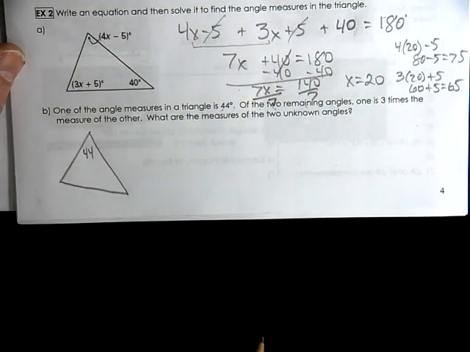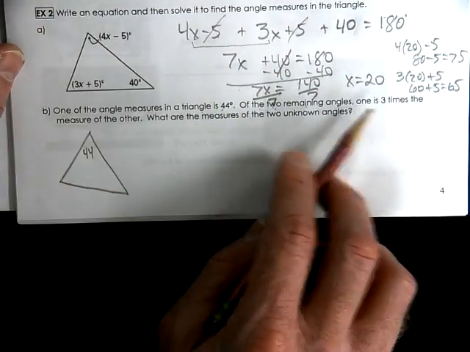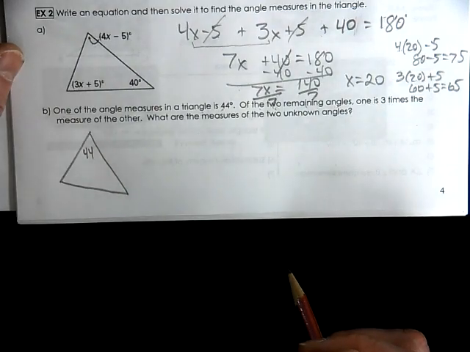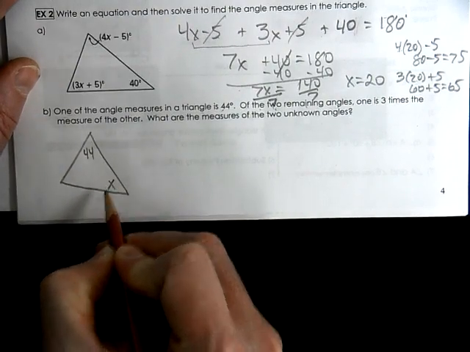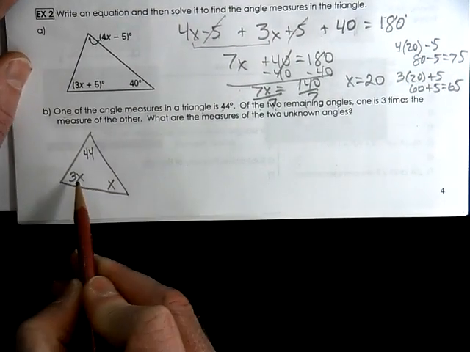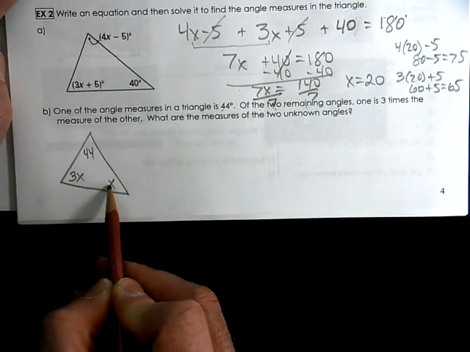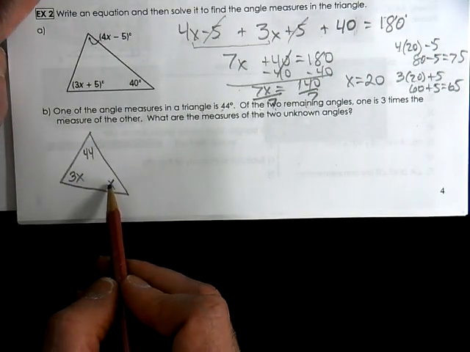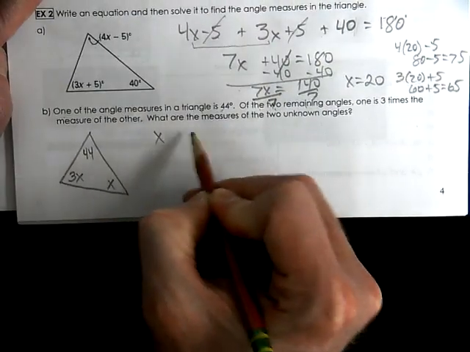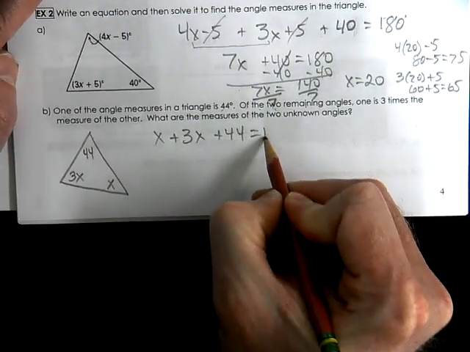What are we going to do? How do we label these out? Any thoughts on what we are going to put in our picture? One of the angles is 44. The other one is 3 times the measure of the other. If you have an angle that's 3 times the measure of the other, x is the other, this one is 3 times the measure of the other. There it is, 3x. So we have x plus 3x plus 44, and it's a triangle. It adds up to 180.